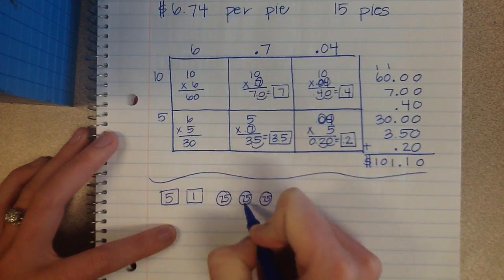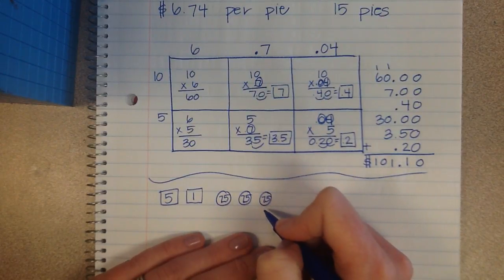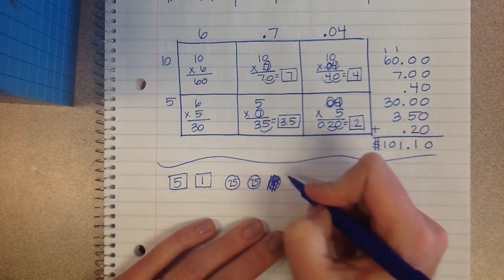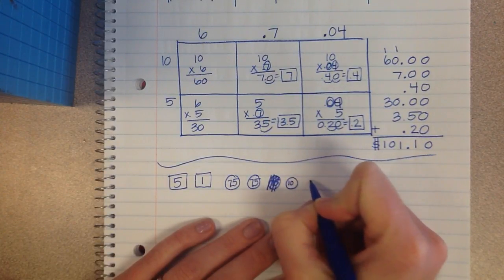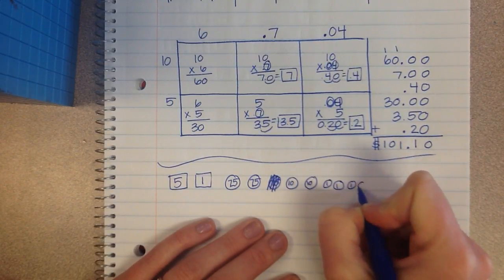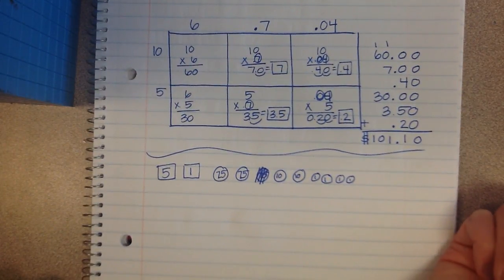Oh, sorry, that's supposed to be $25. $25 to get 75. Oops, but I can't do a third one because it's 74. Man, I made this problem difficult. So I'm going to make this a 10. So we have 60. Now we have 70. Penny, penny, penny, penny. Wow, I made this really difficult to check.